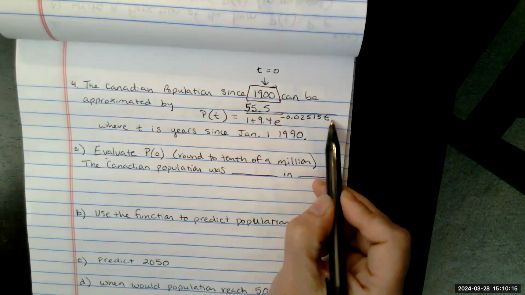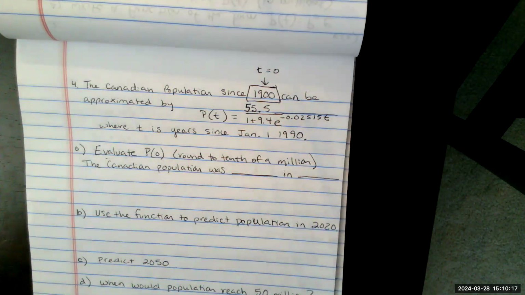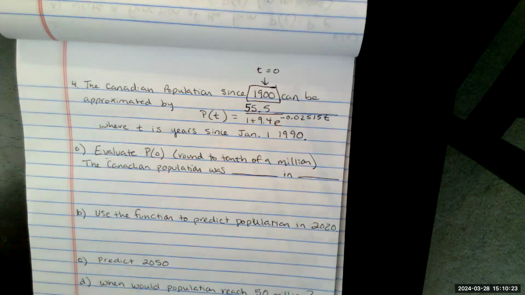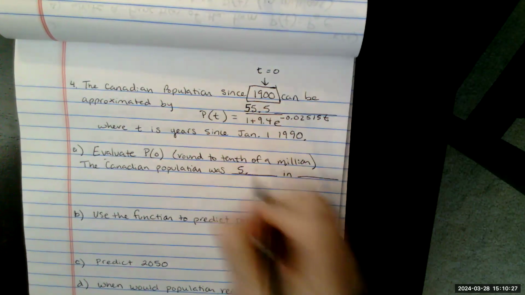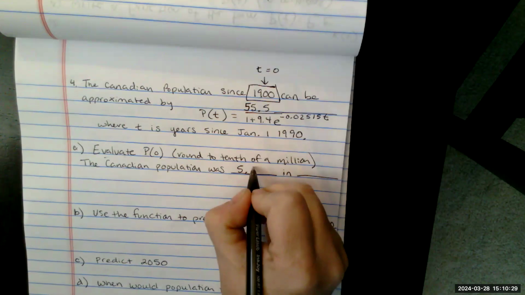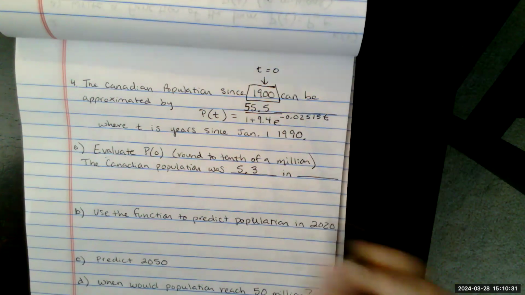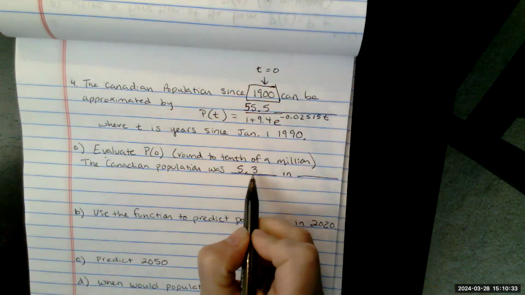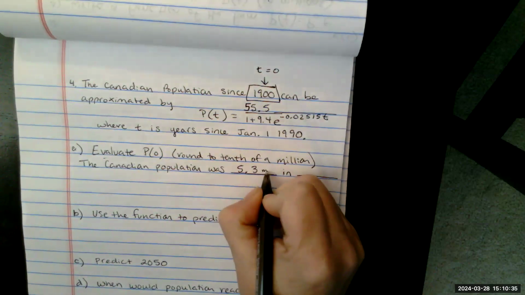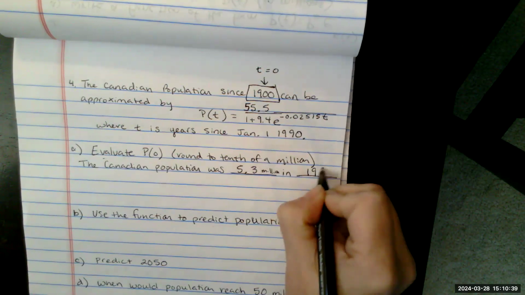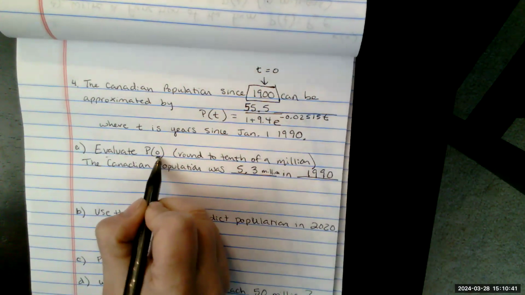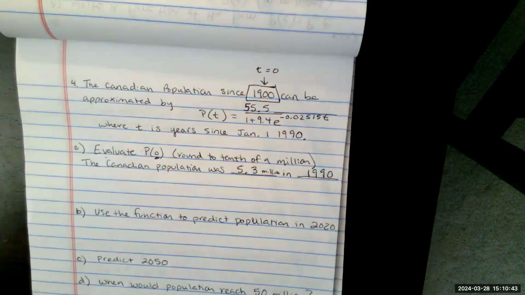So first it's asking you to evaluate p sub 0. So that means plug in a 0 for t and make sure you're careful with your order of operations. So I got 5.3. And so that was the population in millions. So 5.3 million in 1990, because that's what 0 means in this problem.